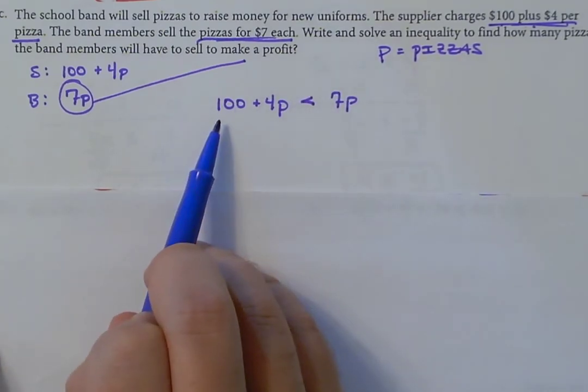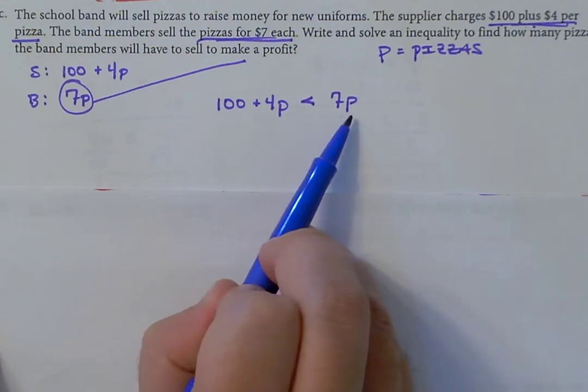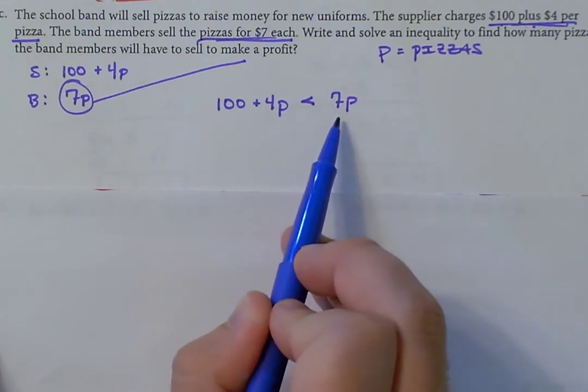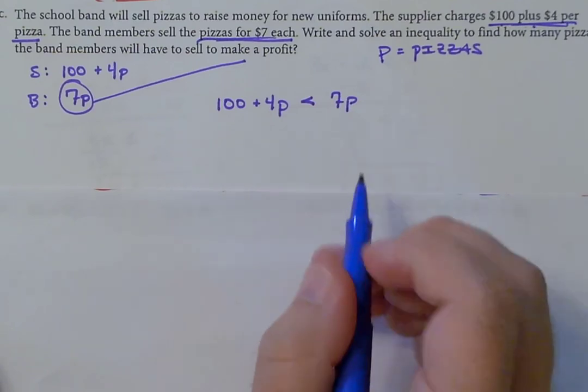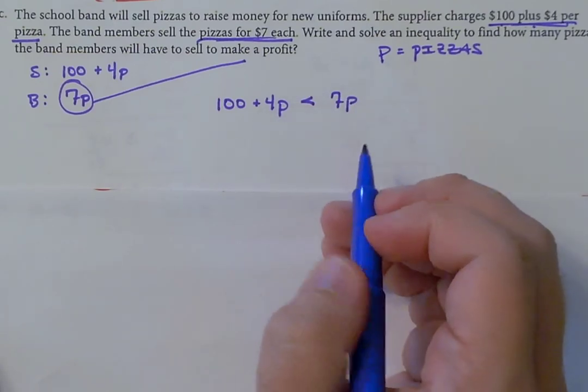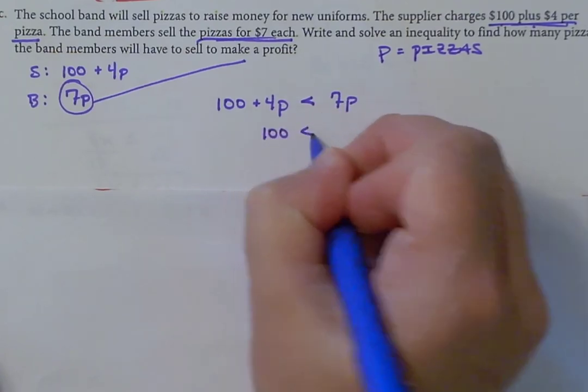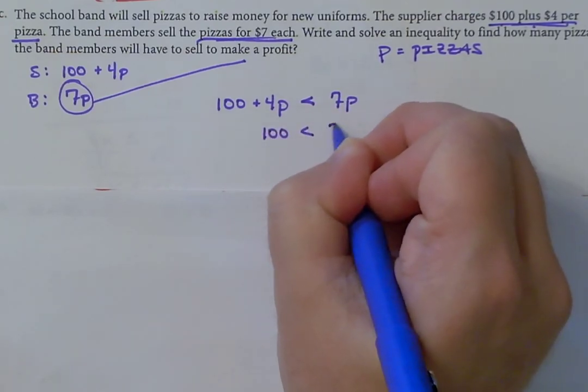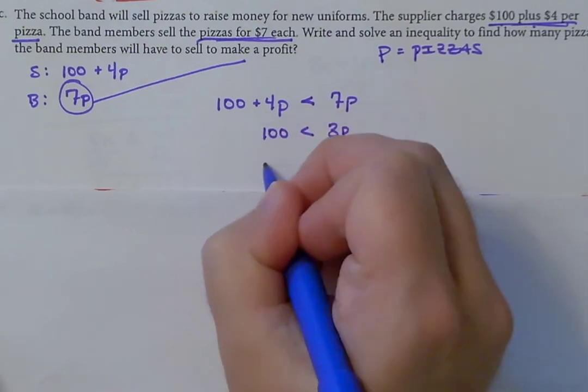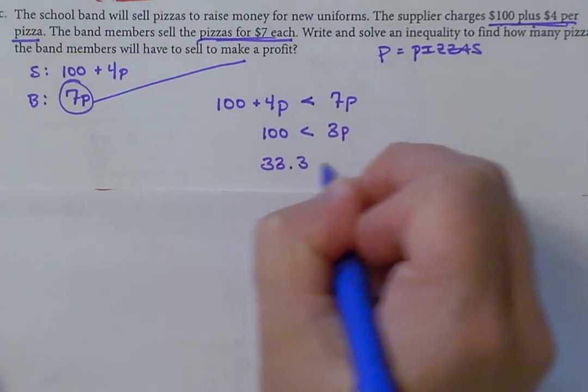So it's 100 plus 4p is less than 7p because I need 7p to be larger. So when you go through and solve this, okay, you would subtract the 4p, and we get 100 is less than 3p. And when we divide, we get 33.3 repeating.